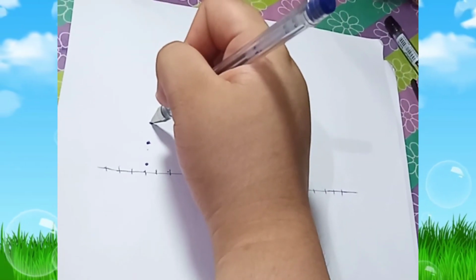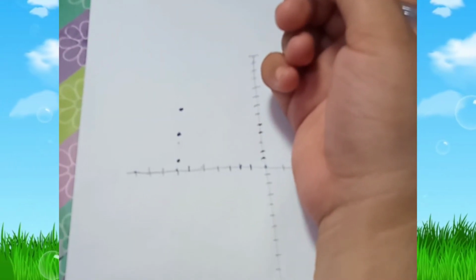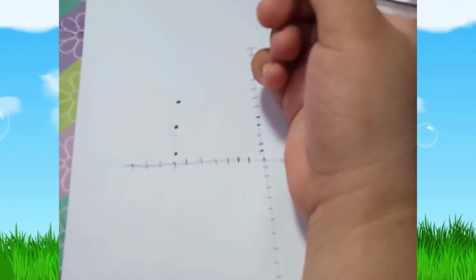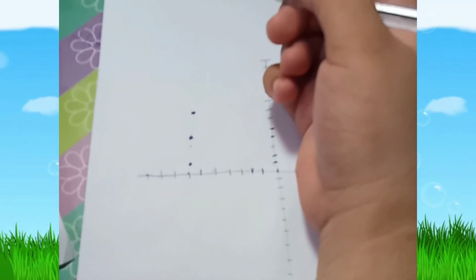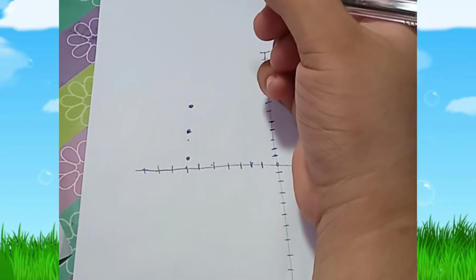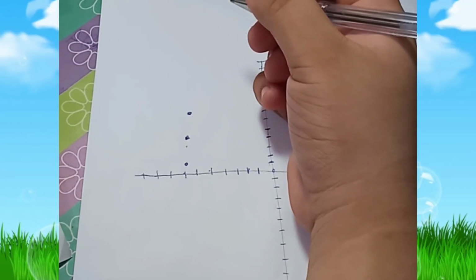That's our vertices. To find our co-vertices, we need to find the minor axis perpendicular to the major axis. Since our major axis is vertical, our minor axis that is perpendicular must be horizontal.